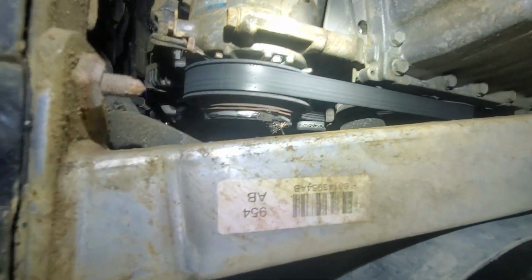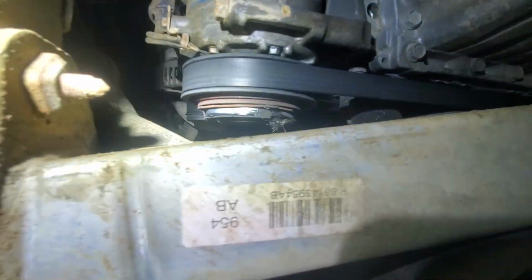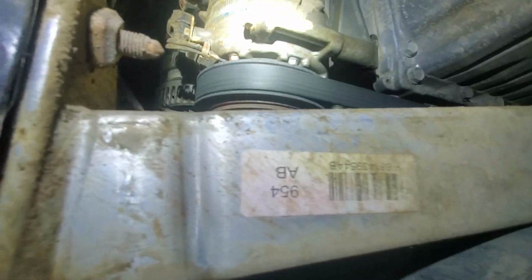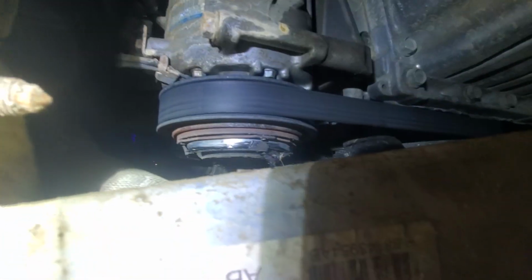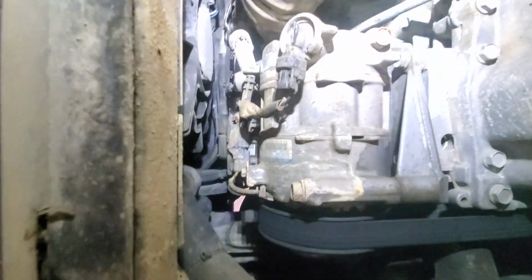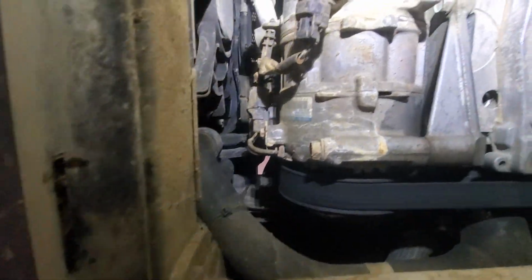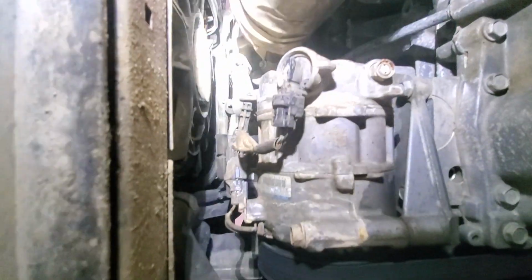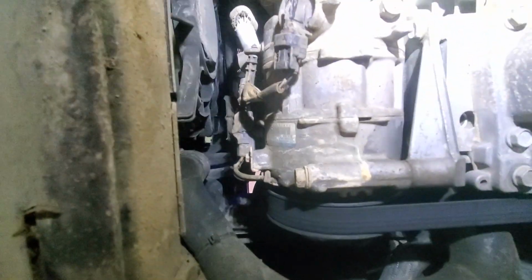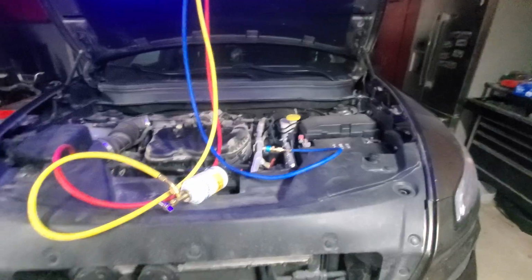Alright, so I'm under the vehicle, and here's the closer look at the clutch. You can see it's all fallen apart. Not 100% sure what happened, what caused it. The vehicle is not that old, but it's gone. So most likely we will be looking at the replacement of this compressor. It seems to be a reasonable job, to be honest.